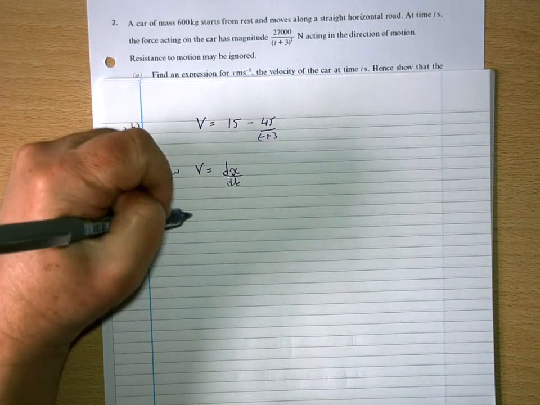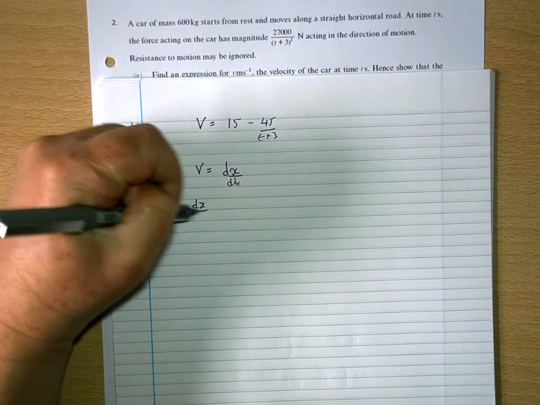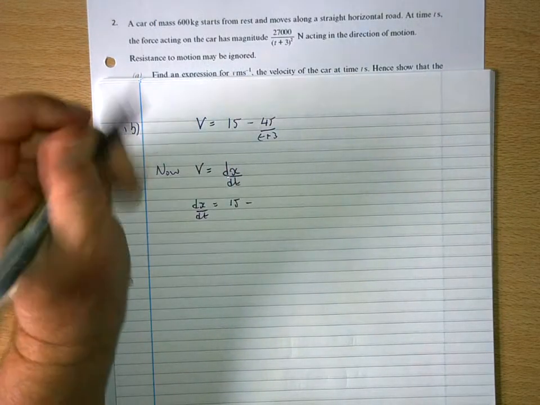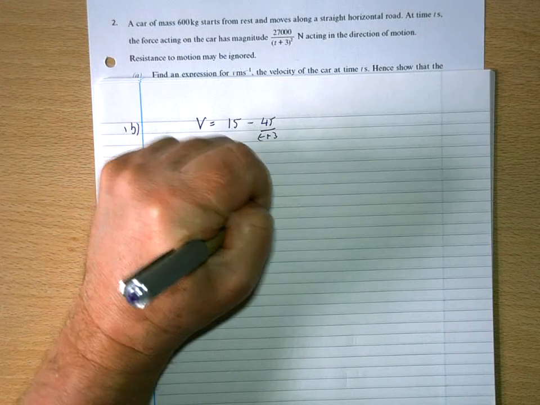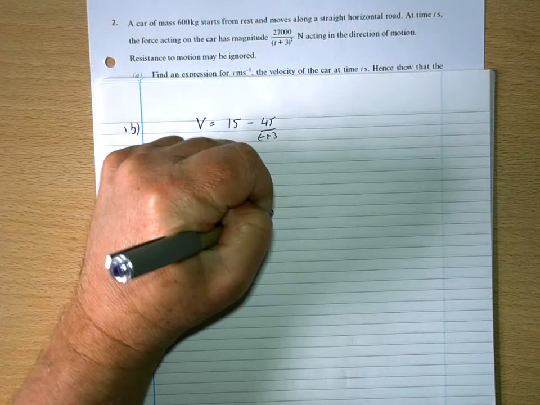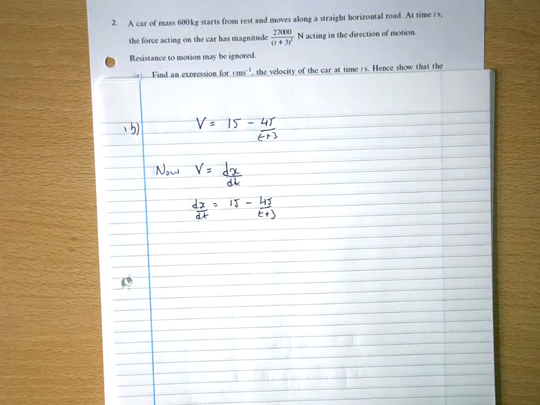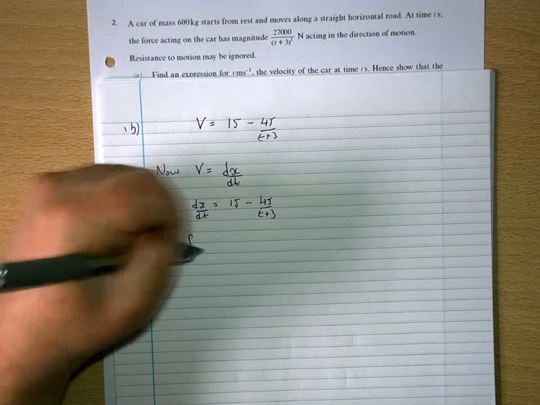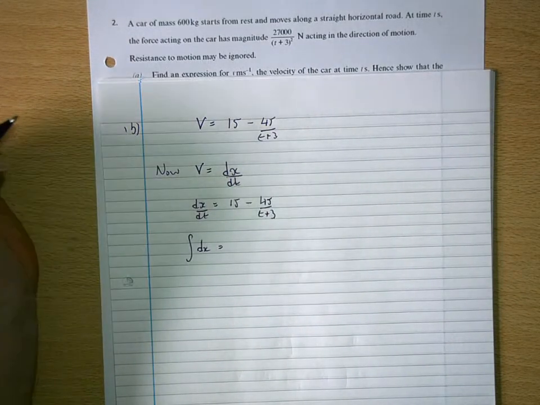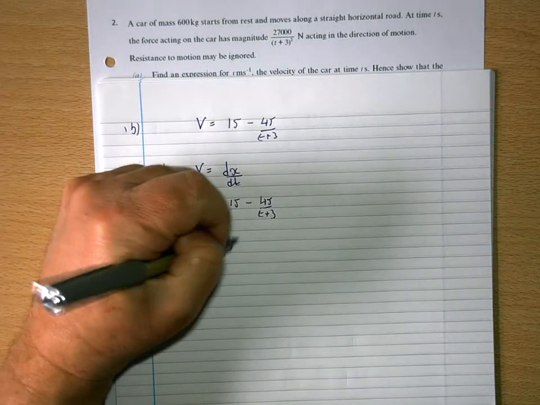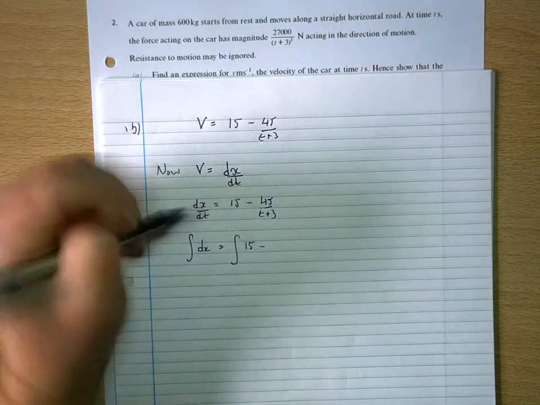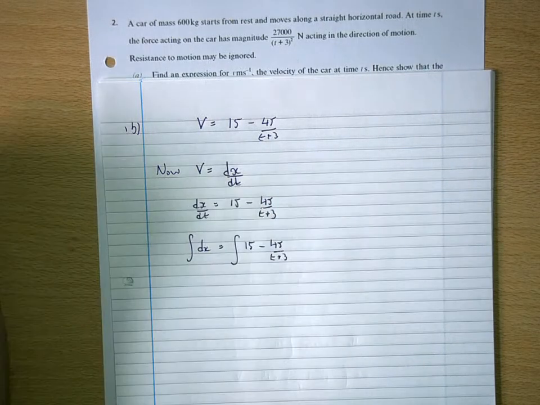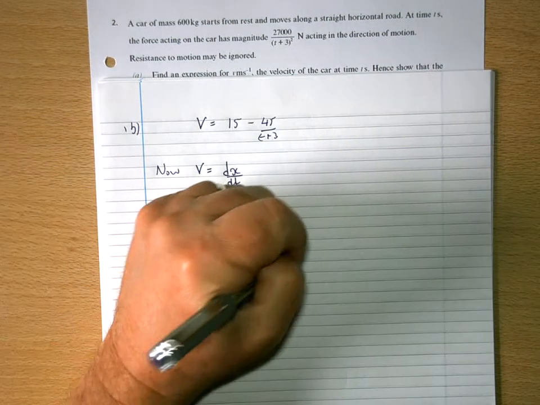So I've got dx dt equals 15 minus 45 over t plus 3. Separate my variables: dx on this side, and on this side 15 minus 45 over t plus 3 dt.